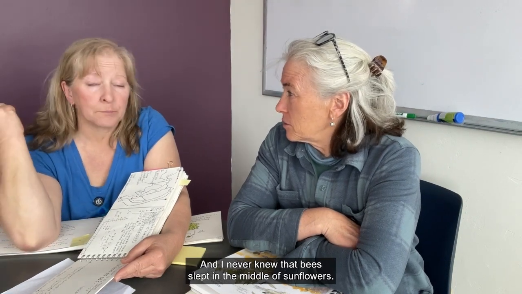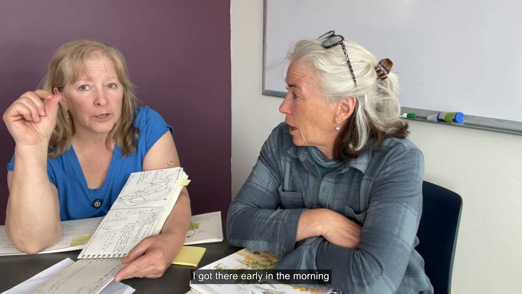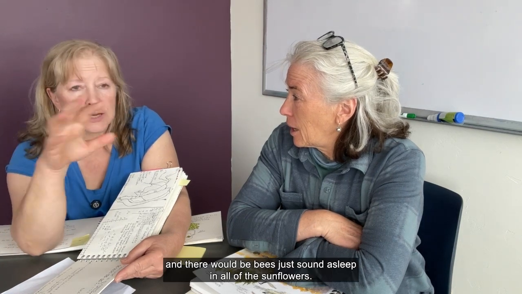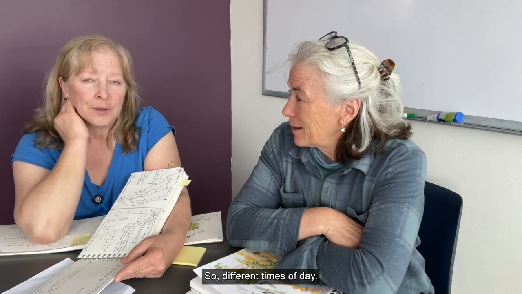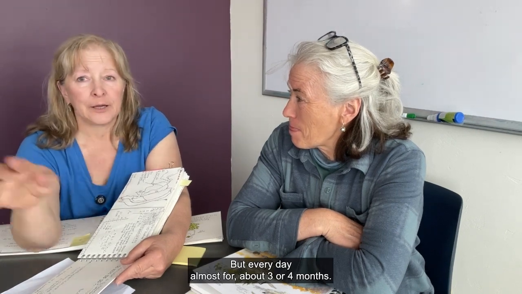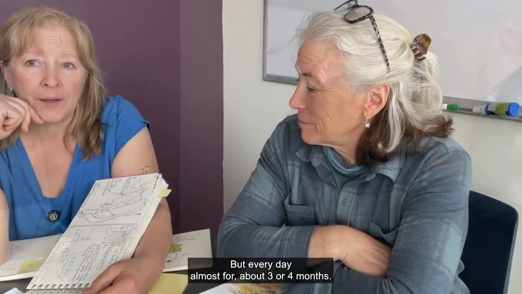And I never knew that bees slept in the middle of sunflowers. I'd get there early in the morning and there would be bees just sound asleep in all of the sunflowers. It was really cool. So different times a day, but almost every day for about 3 or 4 months.